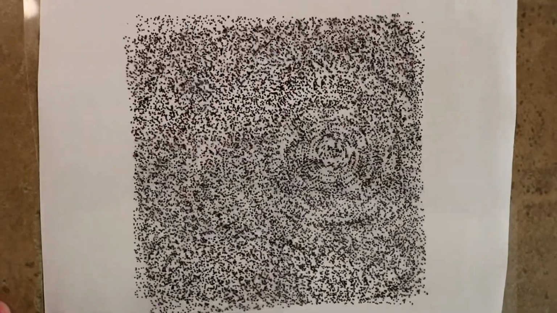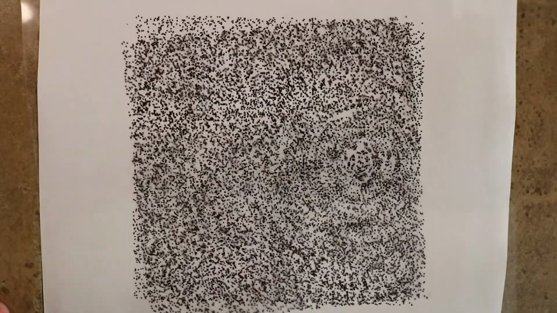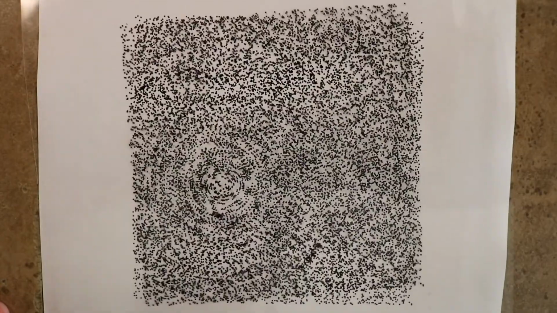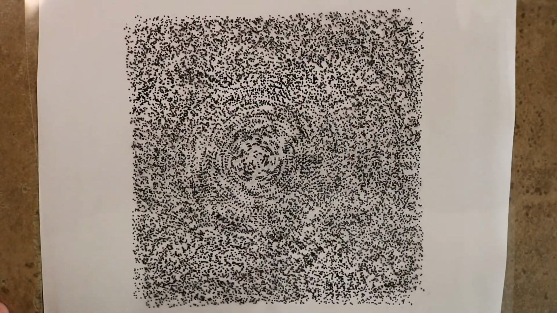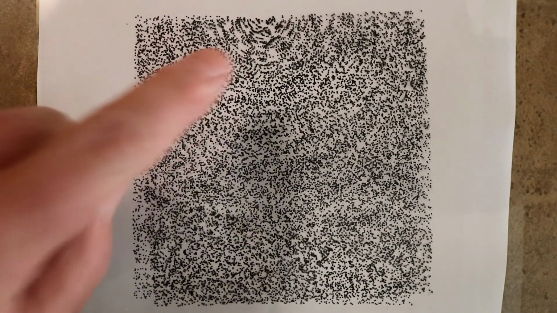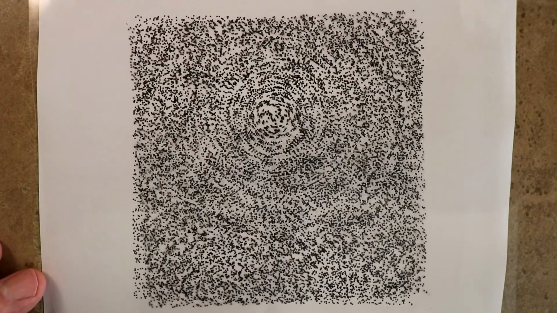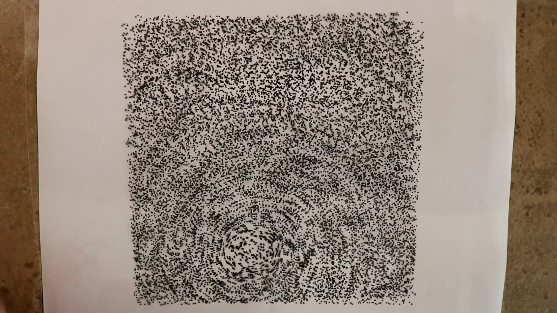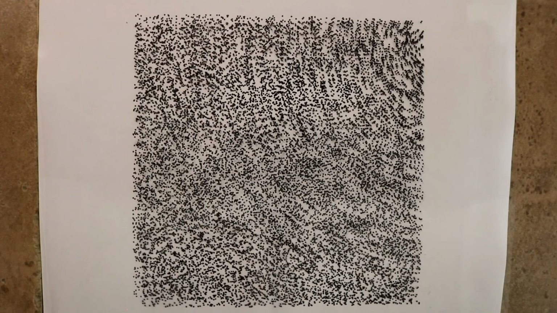If I go up and down, I think you see the pattern moving back and forth. If I go back and forth, you see now it's moved up to the top, come back a little bit to the left, and now it's moved down to the bottom part. So, back and forth motion creates up and down, and vice versa.